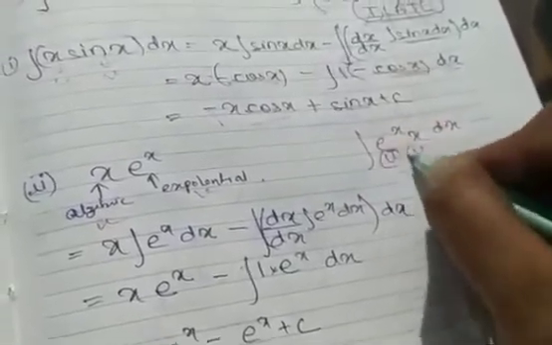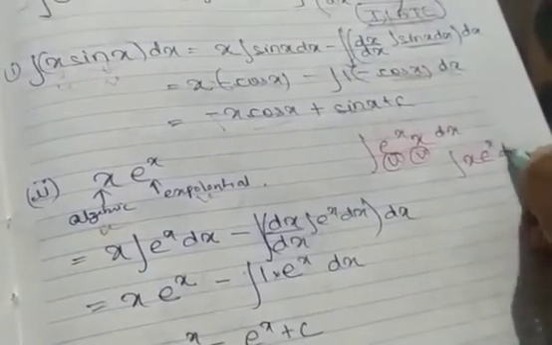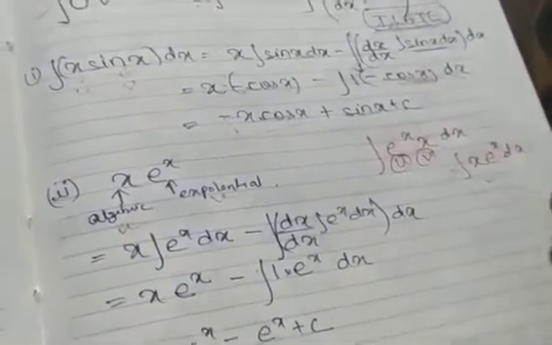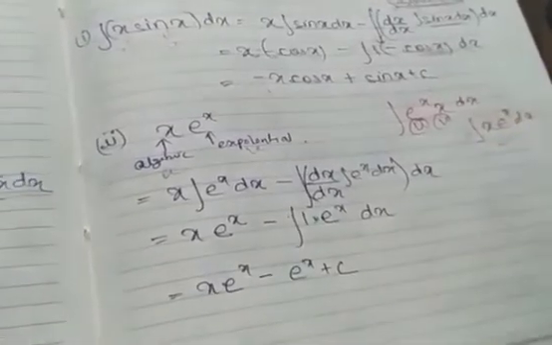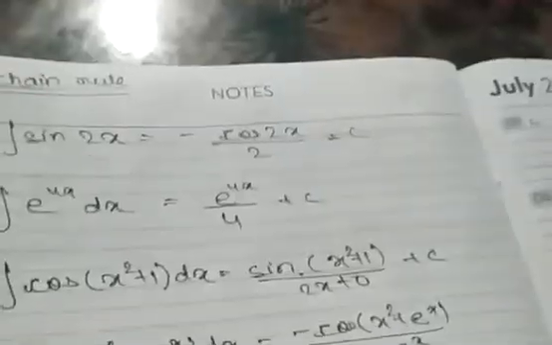I have to check it by the Euler principle. Then I'll make it as x, then e to the power x dx. Then I will integrate it. Then only my answer will be correct, otherwise it will be wrong. Okay, so we will choose by ourselves what is u and what is v.